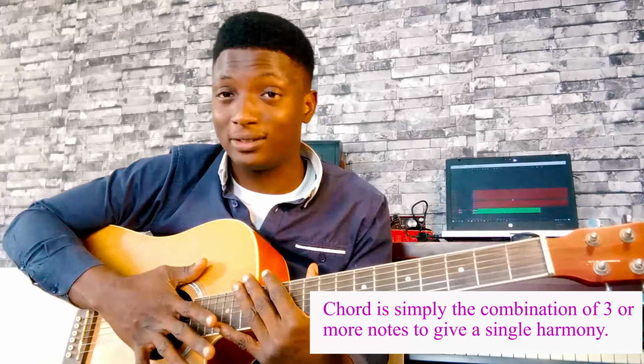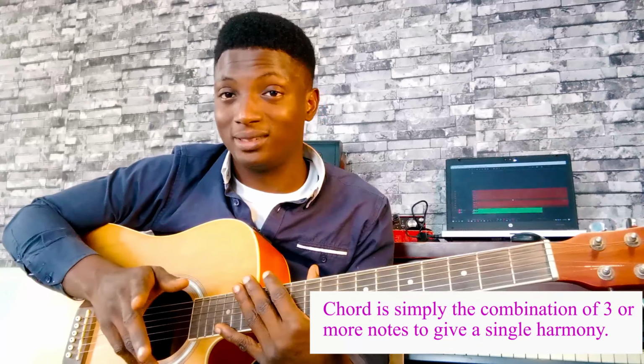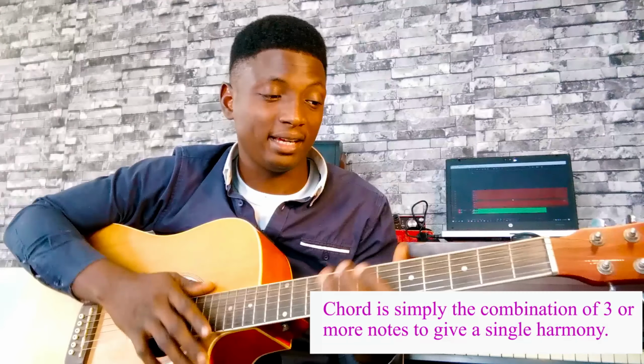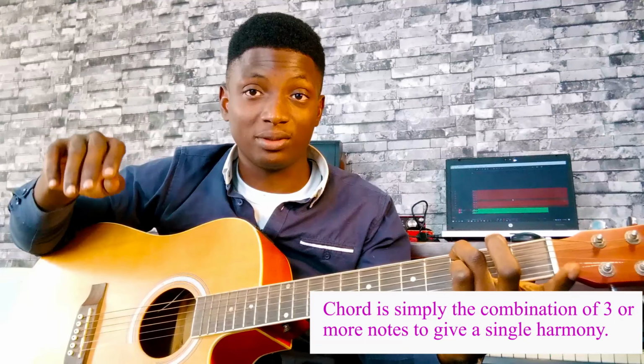So what are chords? A chord is simply the combination of three or more notes together to give a single harmony. For instance, I can play a G note. This is a G note. I can play a G chord. This is a single note. Now, I have 1, 2, 3, 4, 5, 6 notes coming together to give me just one harmony. This is a G chord.